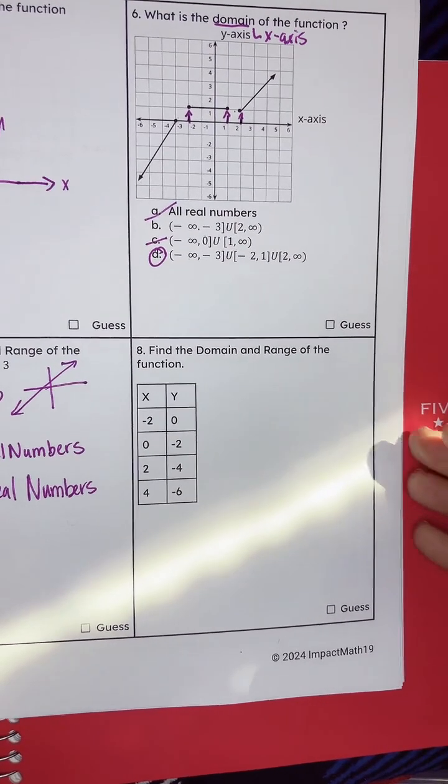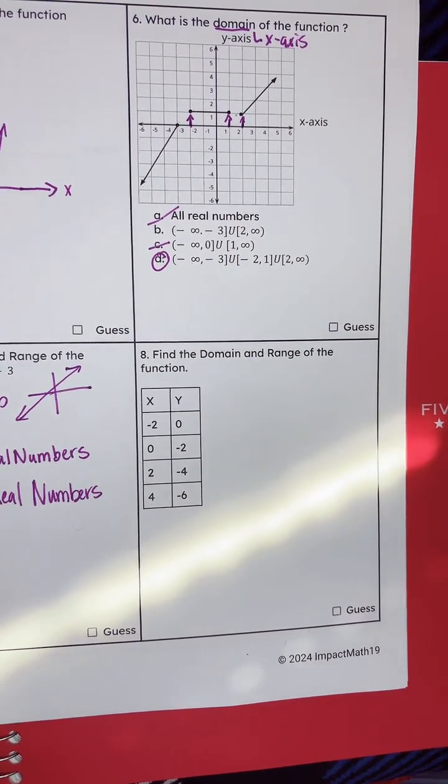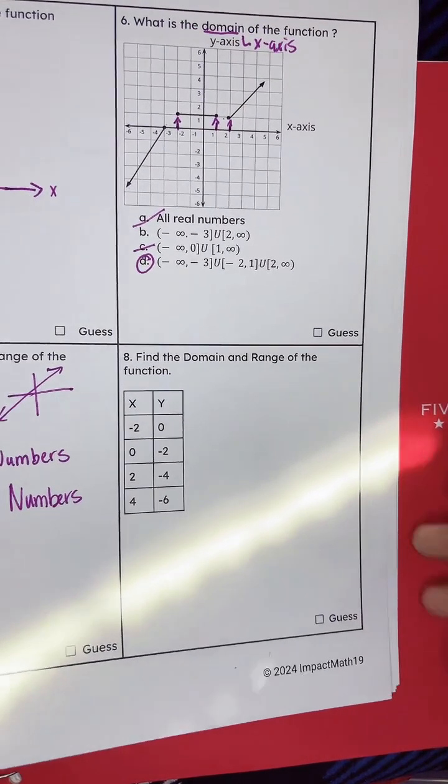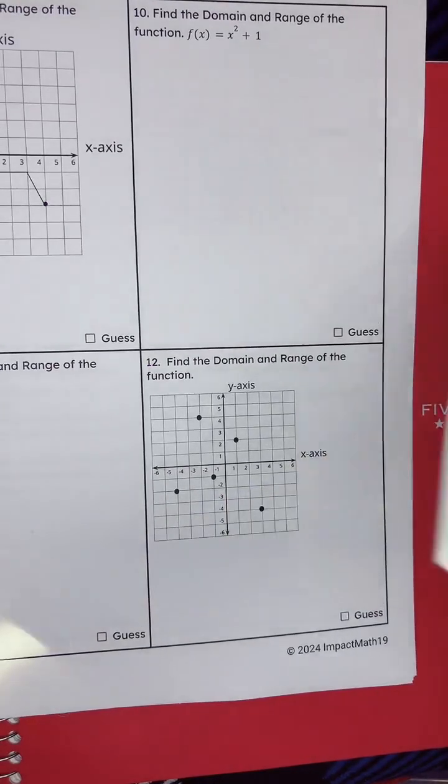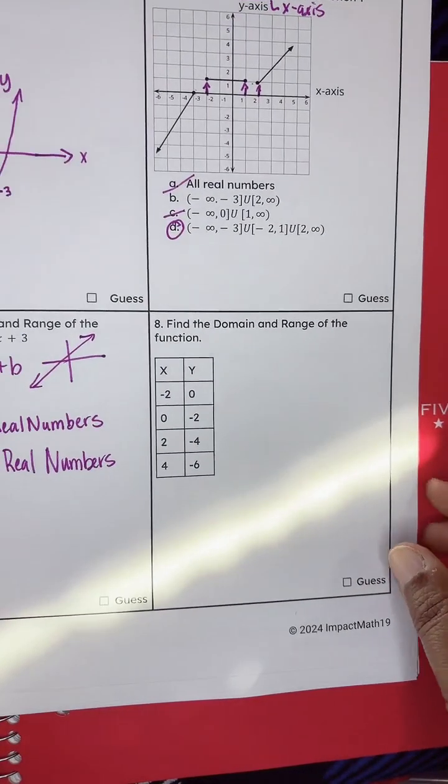Yes, Maddie, this is Algebra 1. That's what we're doing. Yep, you're so welcome. Okay, so don't worry if you guys are still confused. We're going to keep on getting more and more. We've got more and more to figure out the domain and range, okay?